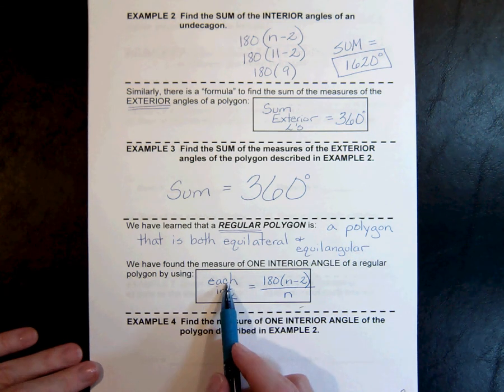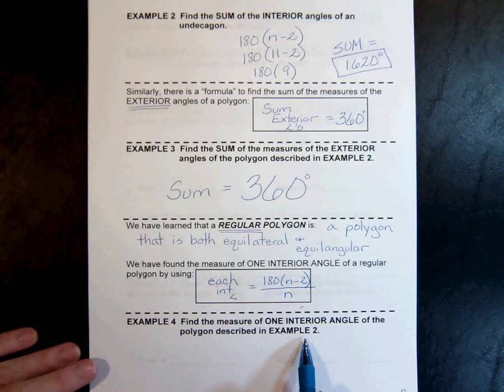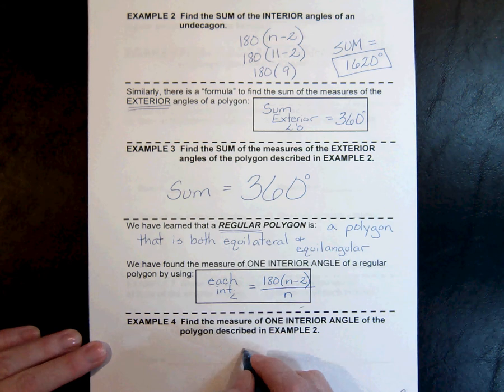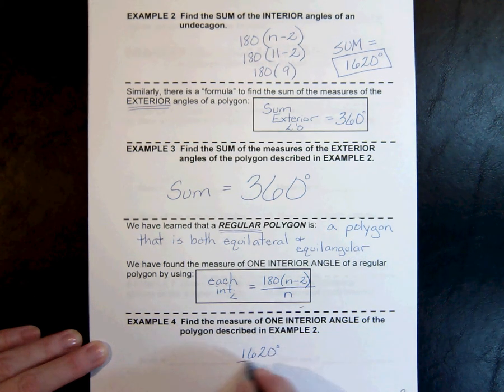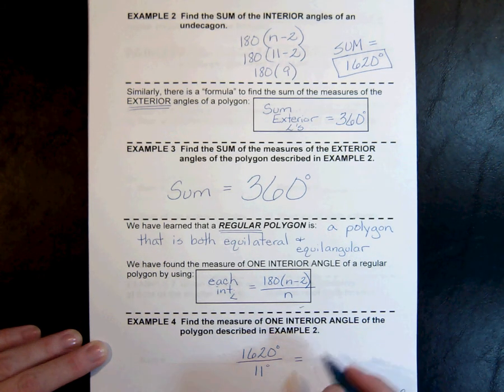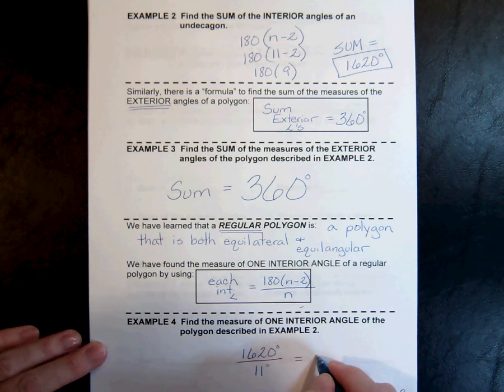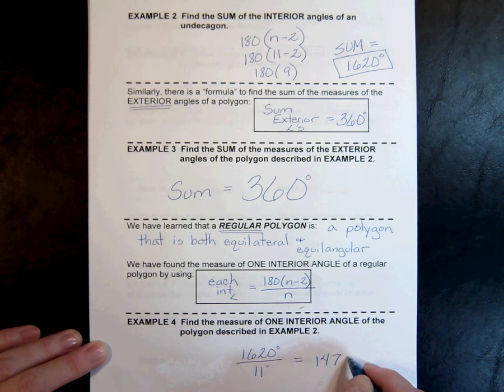So let's find the measure of one interior angle of the polygon described. Again, we'll keep using example 2. If we drew an 11-sided figure, we know that the total sum using this formula gave us 1620. So you would take that 1620 and divide it by the 11 sides. And that's going to give you, let's see what they told us, 147, I might have to use a calculator, I'm trying to read them, 22 degrees.